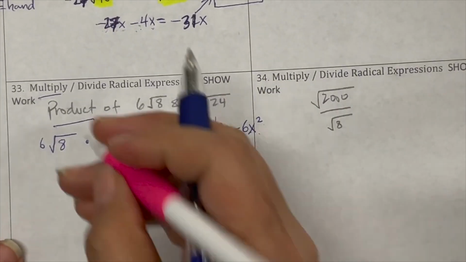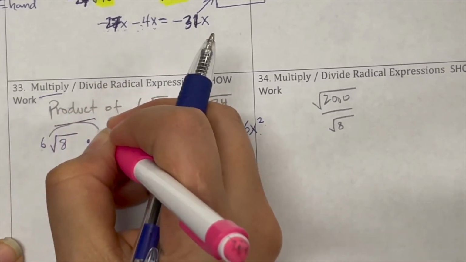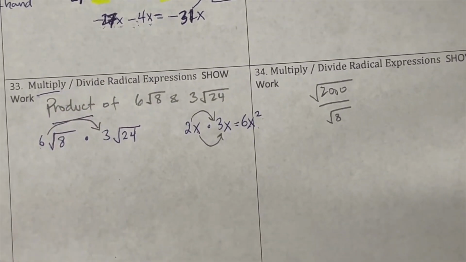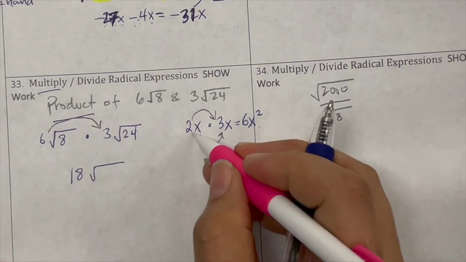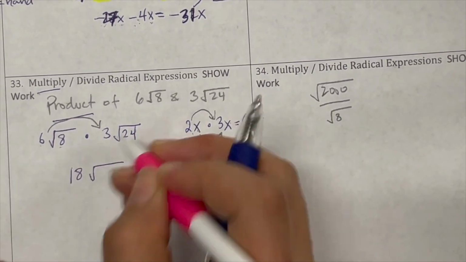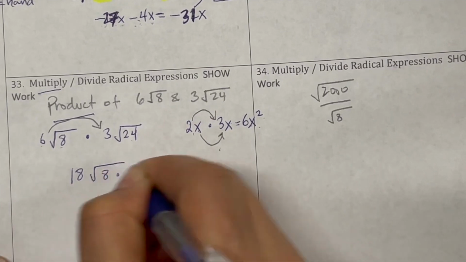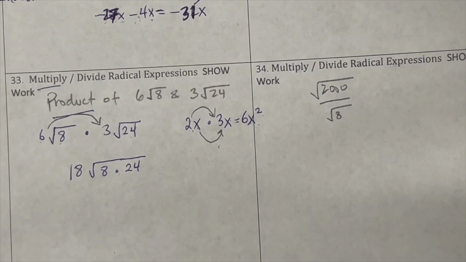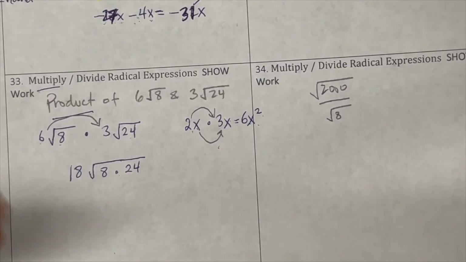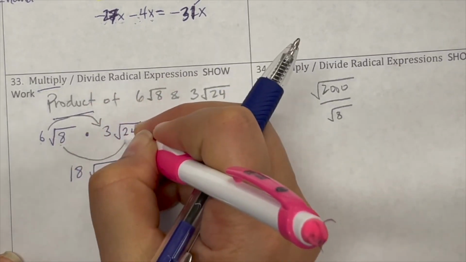So let's go ahead and get started. The outside numbers, 6 times 3, which will give me 18, times the inside numbers, the radicals, this times this. Now, you could go ahead and put those in a calculator, but because I don't want to use a calculator, I'm just going to leave it as multiplication because guess what? We're going to break them down into cards anyway. So this times this on the inside.